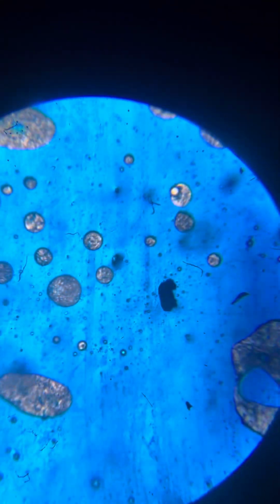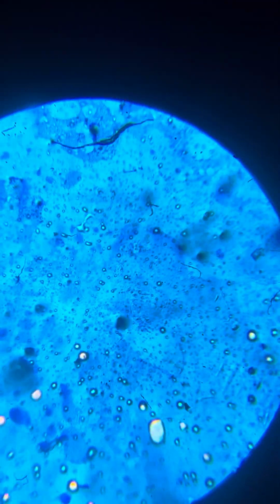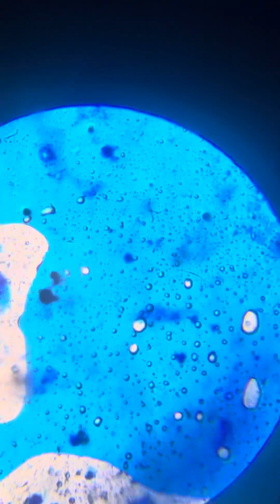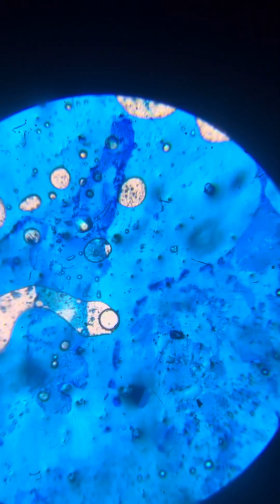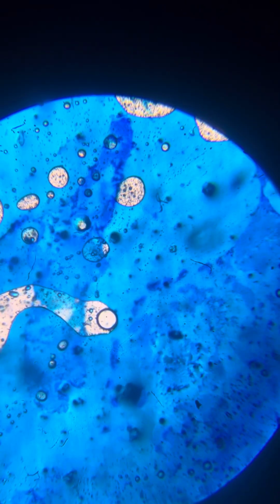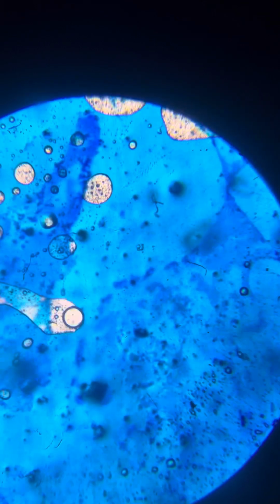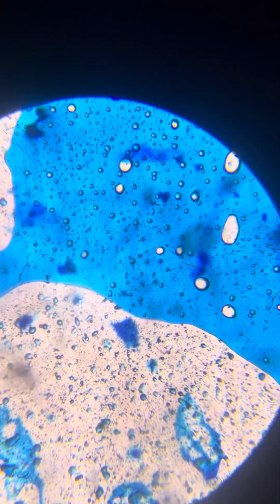So now we see much more. Actually, it's the same slide as before, just with the staining. Of course, it's not the same formation because the oil moved, since the liquid moves inside. But we see much more now that we've stained it with the blue coloring.